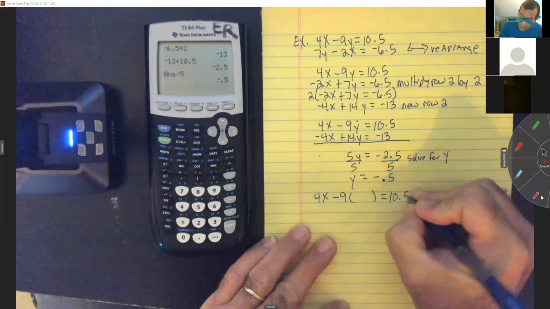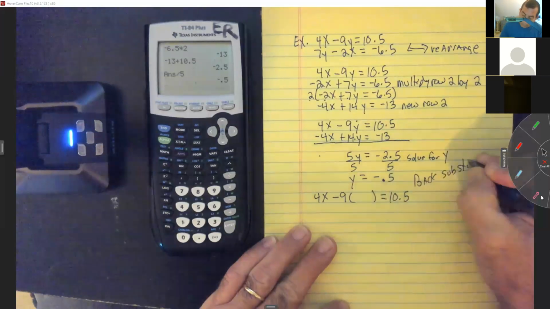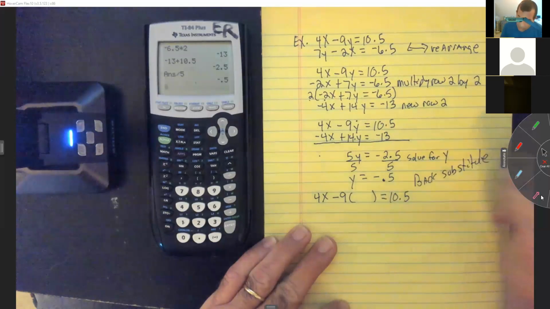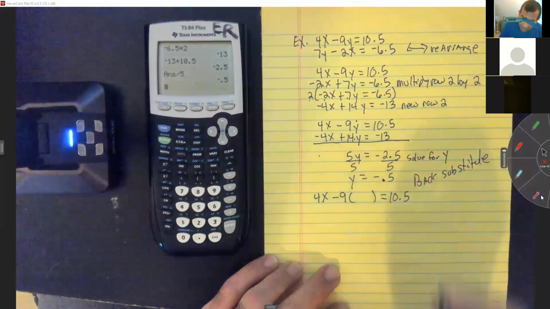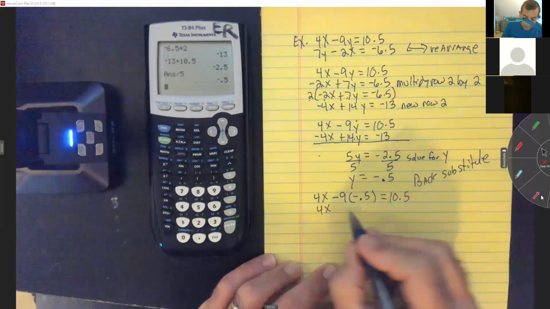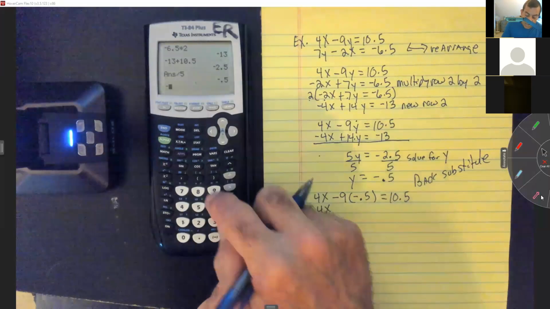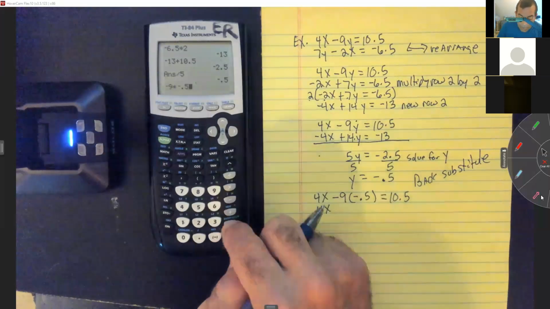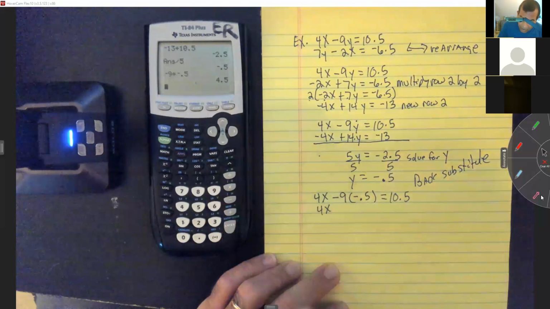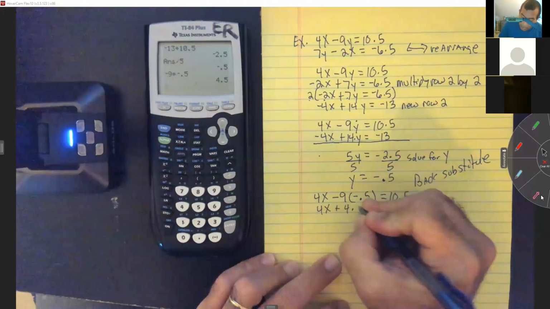So I'm just back substituting. All right, so let's put in a negative 0.5. So the first thing I'm going to do is multiply these two negatives. So negative 9 times negative 0.5 is going to equal a positive 4.5 equal to 10.5.